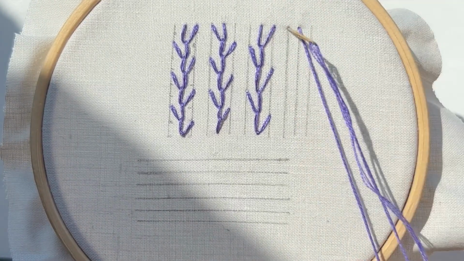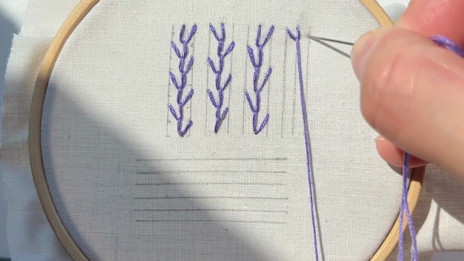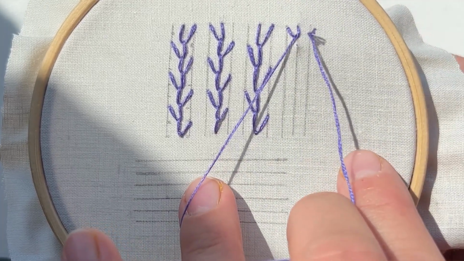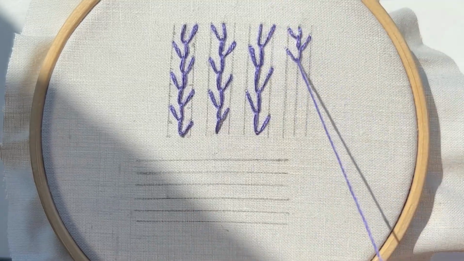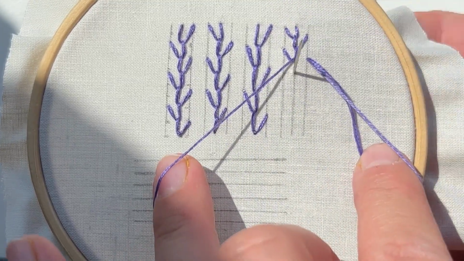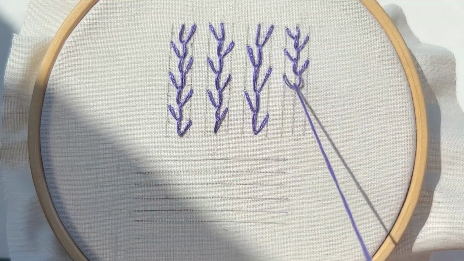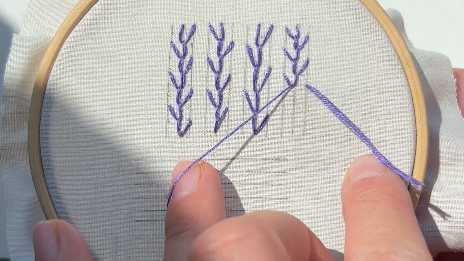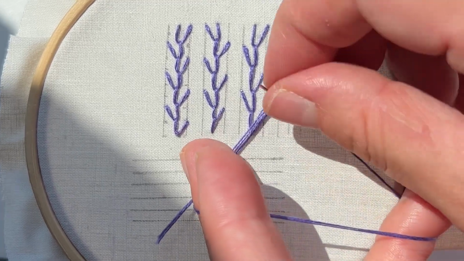And at the 4th line, I propose you to practice creating shorter stitches. We continue working, alternating between the left and right sides of the middle guideline and connecting all 3 guidelines.